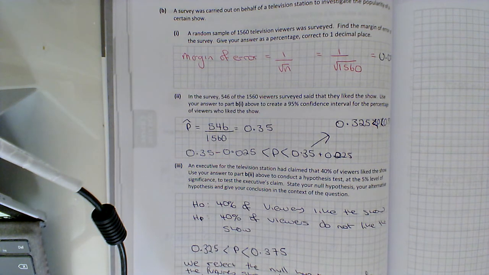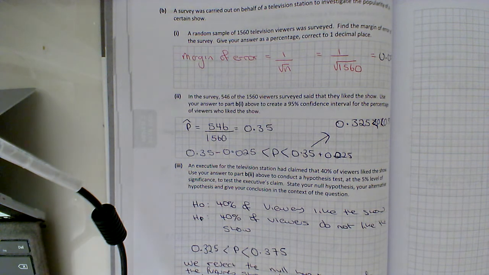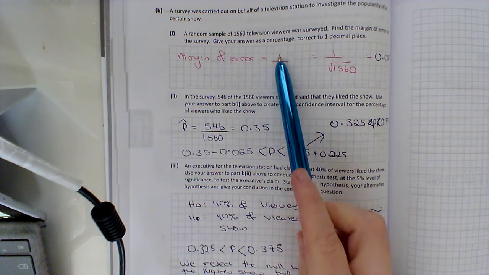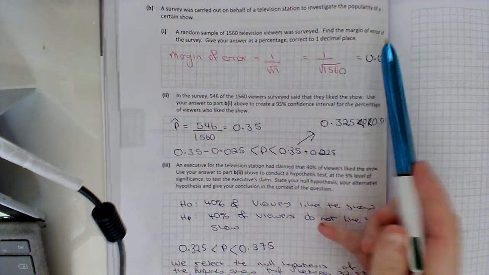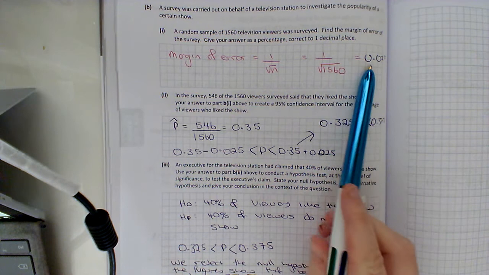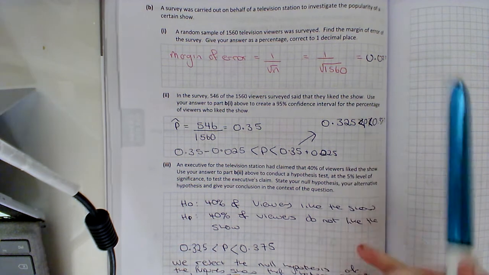Once again, we're linking in statistics here. So it says a survey was carried out on behalf of a television station to investigate the popularity of a certain show. A random sample of 1,560 television viewers were surveyed. Find the margin of error of the survey. Give your answer as a percentage correct to 1 decimal place. So what I have then is my margin of error is equal to 1 over root n. So it's equal to 1 over the square root of 1560, and that's equal to 0.025.